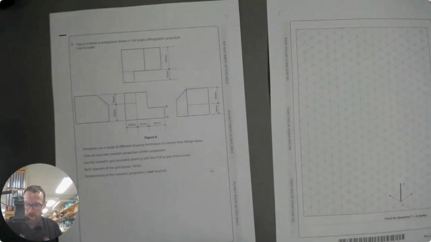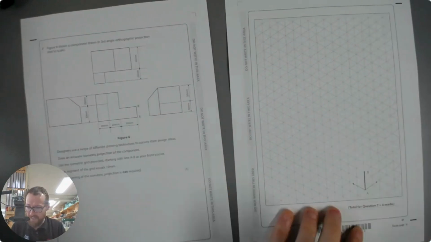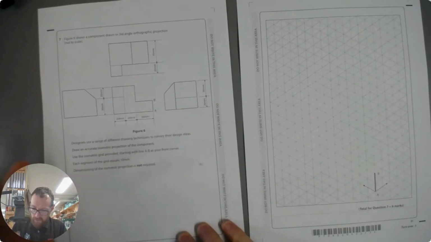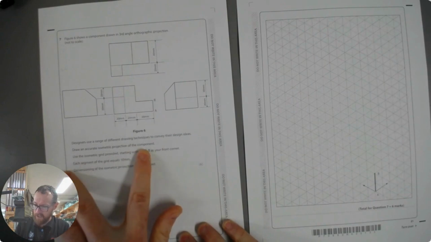In the year before, it gives you an orthographic third angle projection, and now it says produce an isometric. So you can see orthographic projection. Designers use a range of tools to communicate ideas. Draw an accurate isometric projection of the component.